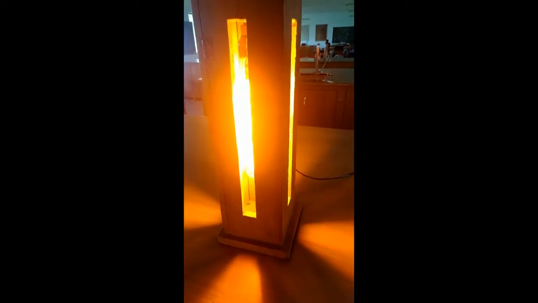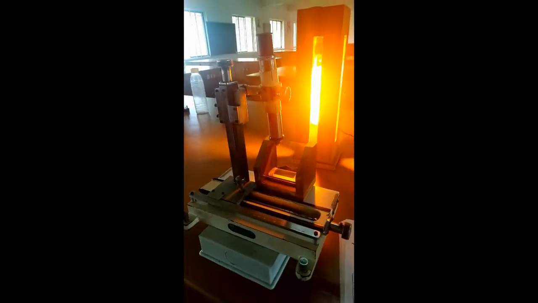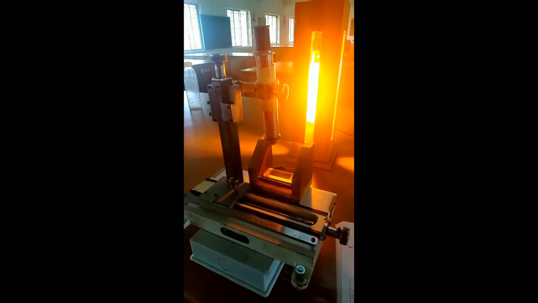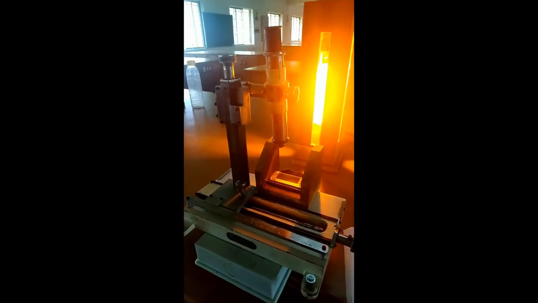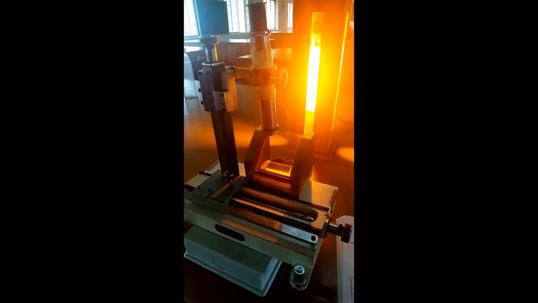As you can see here, this is the sodium vapor lamp, which is sending out a monochromatic light of wavelength 5893 Angstrom units. And here is the traveling microscope apparatus, which is used to find very small distances. And this is a 45-degree glass plate. And we have two optically plane glass plates here. And the thin object kept here is a cellophane paper whose thickness is to be determined.